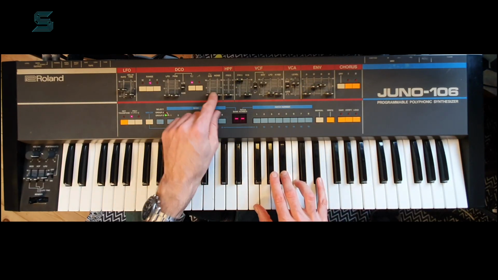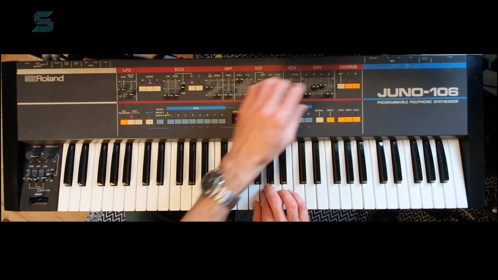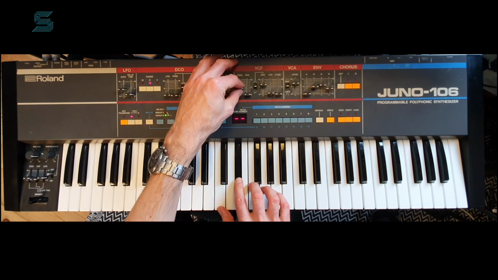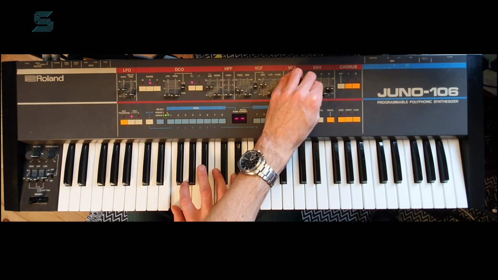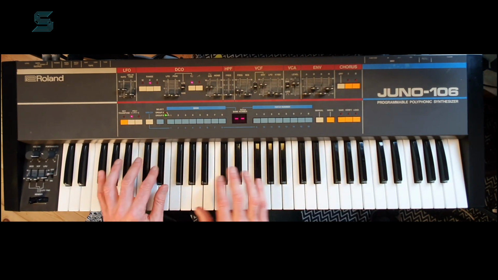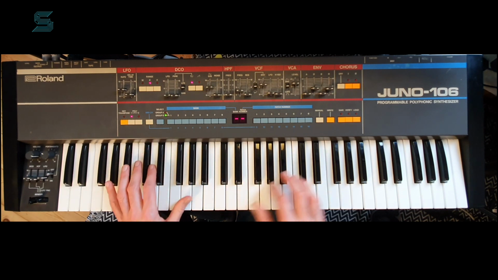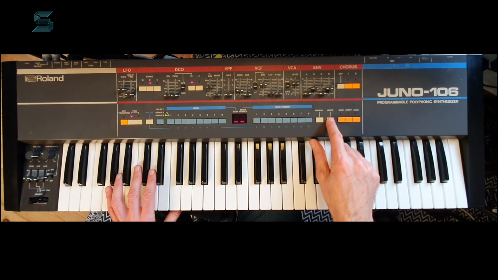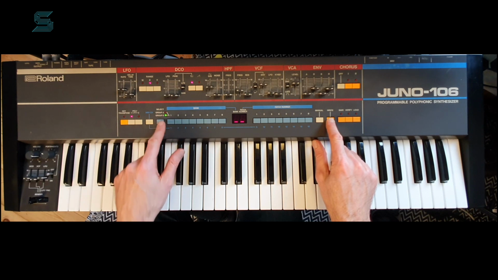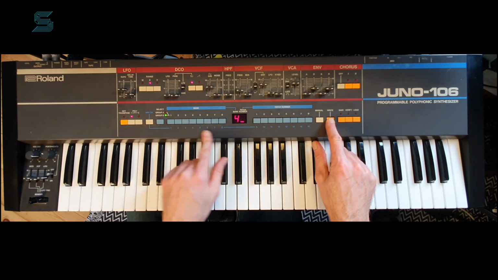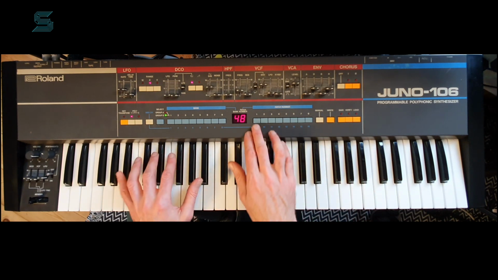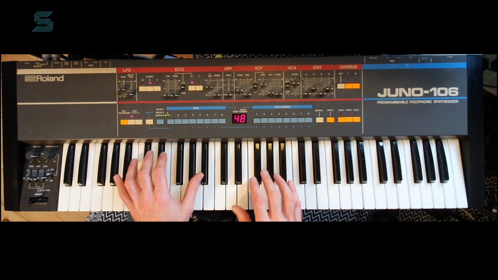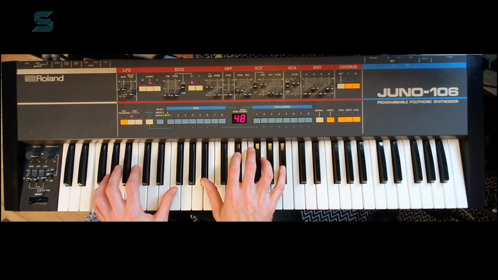Alright, here's the write button. That's for writing sounds. So you program your sound that you want. Let's say I want that sound. Then you hold down the write button. You make sure you select the right group and you select a bank number and a patch number. So when you come back to that same patch number, there's your sound.